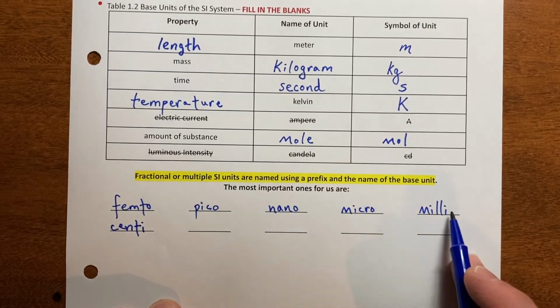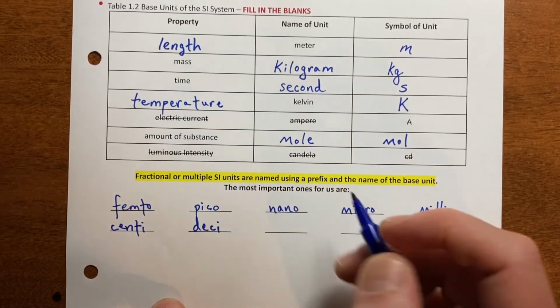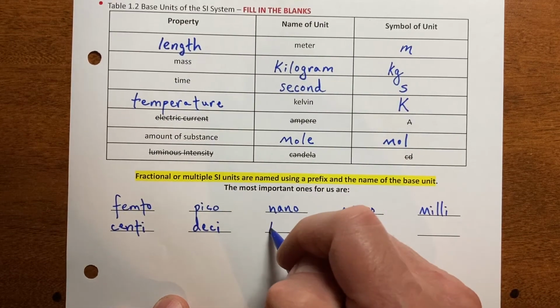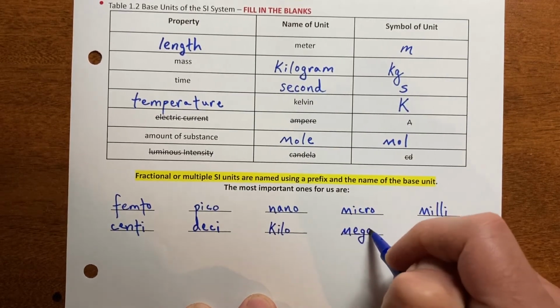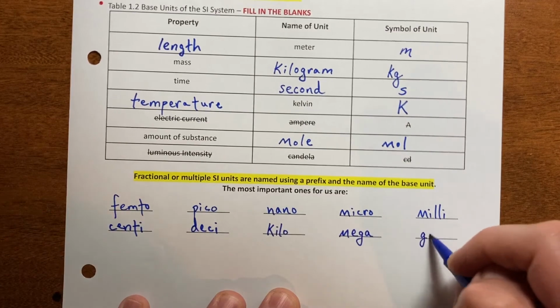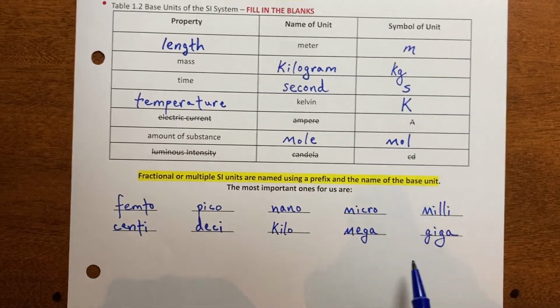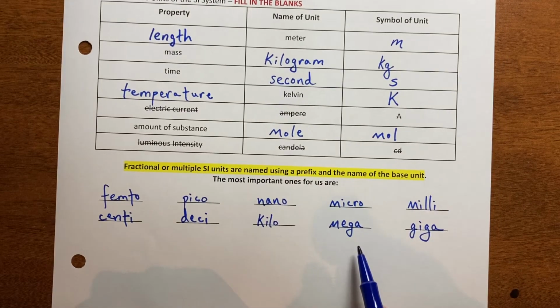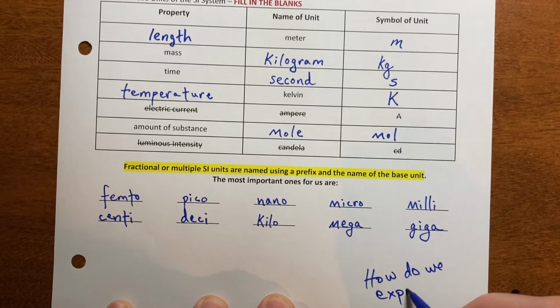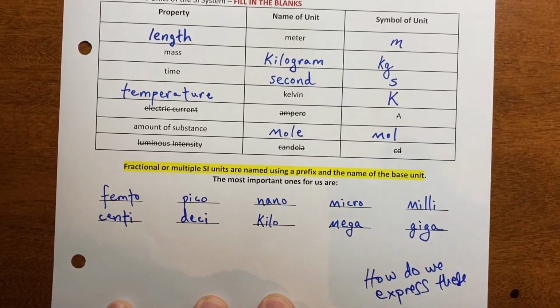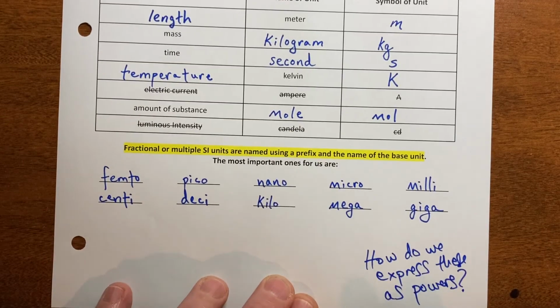A centi is just 1/10 or 10 times bigger than that. Deci, which is 1/10. And then the really large ones, kilo, mega. You might have heard megahertz frequency, or giga. We're familiar with these terms because they express the speed of a computer many times. So the question is, how do we express these as powers of 10? That's what we want to do.